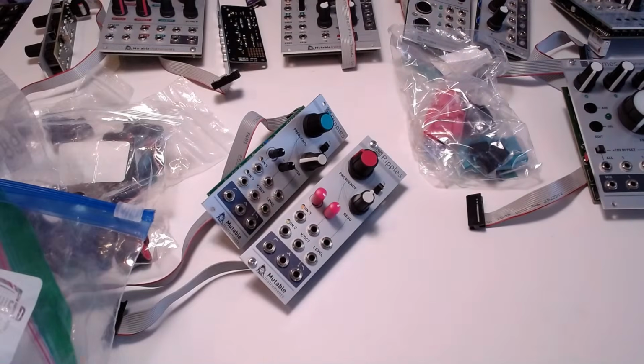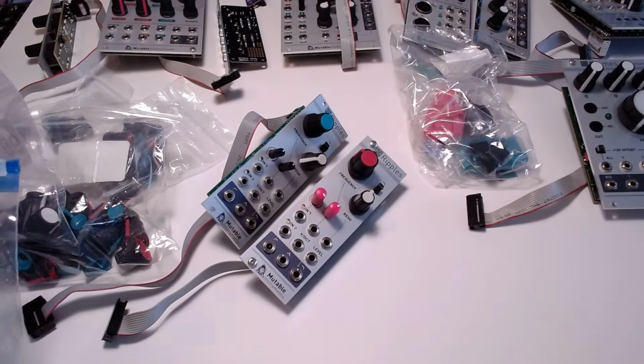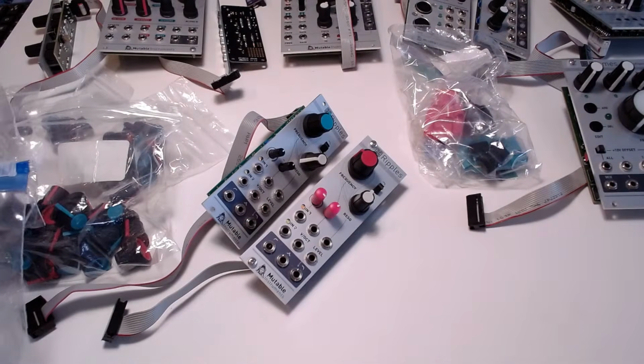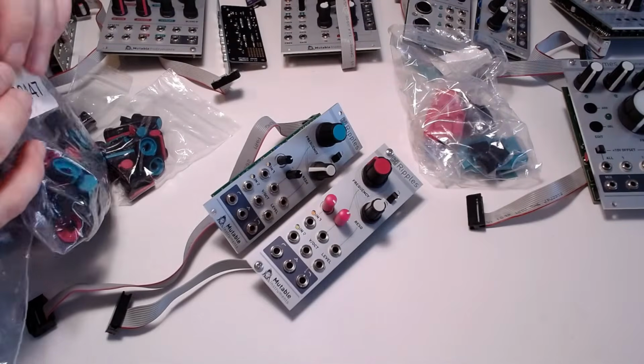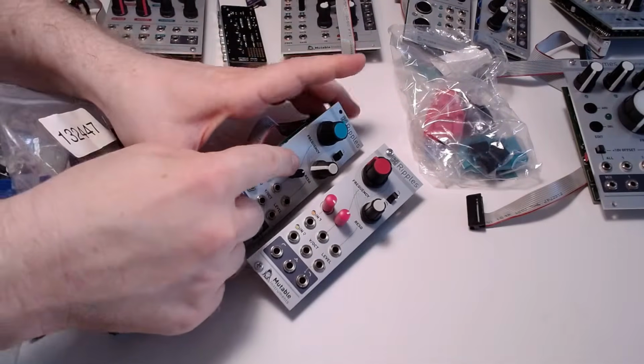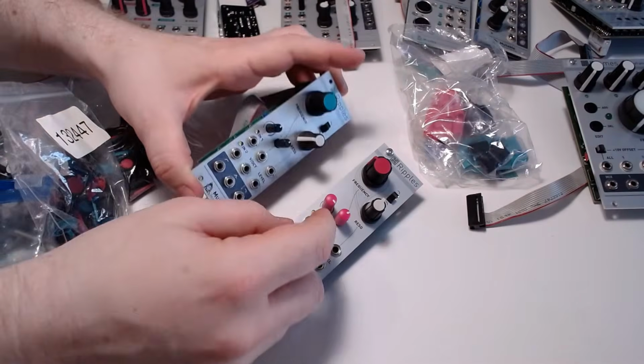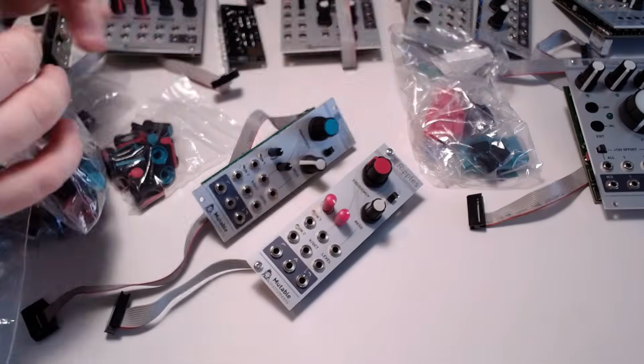Now the other question I have, I think that looks really good, so I'm satisfied with that. But what do you think of the toppers? The trimmer toppers. These attenuator trimmers are really nice. I'm not sure I like the toppers.